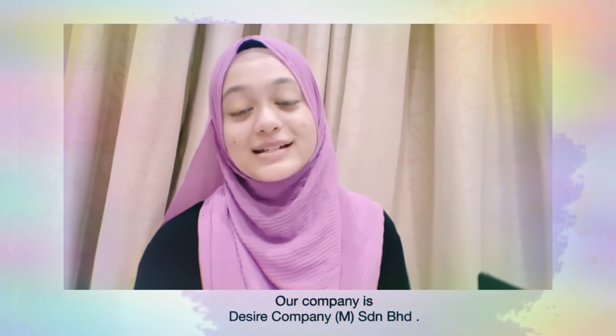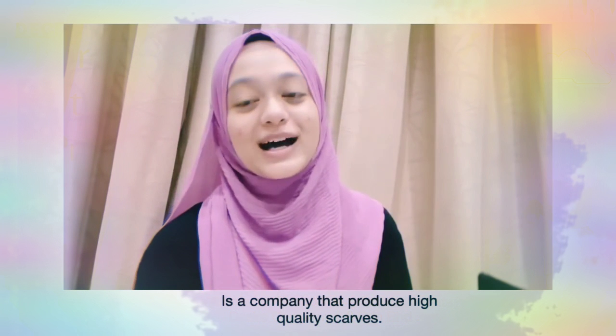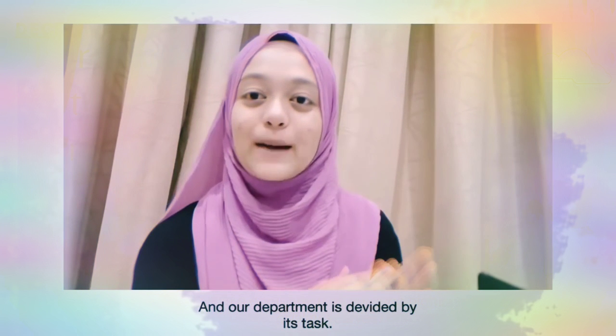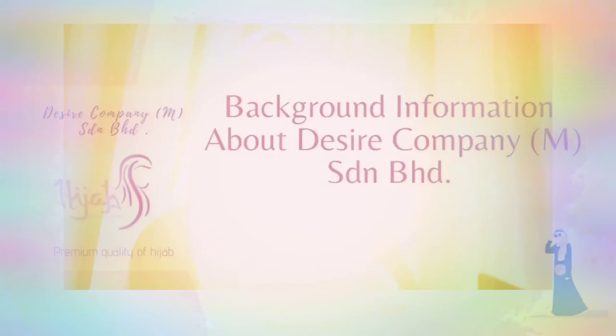Our company is Desire Company Sendirian Berhad, a company that produces high quality scarves, and our department is divided by its tasks. For example, marketing, sales, quality check. Our team are well trained and ready to assist you in finding the perfect style that suits your personality. Our products are designed and built upon 3 elements, which are exclusivity, modesty, and contemporary. Desire focuses on various colors, textures, and prints to produce unique, modern, sophisticated, and elegant products.